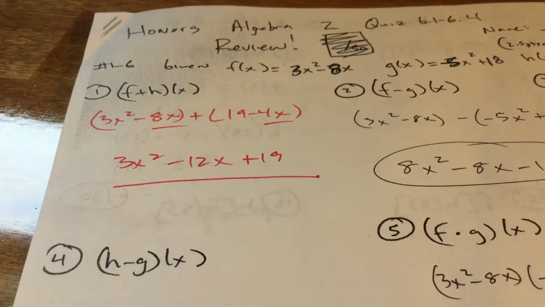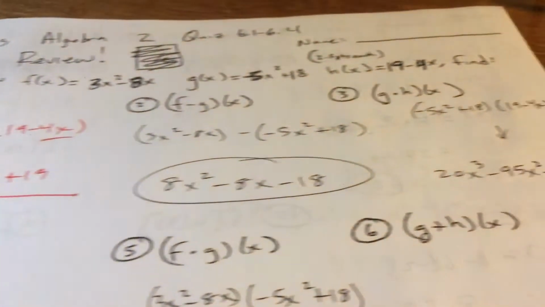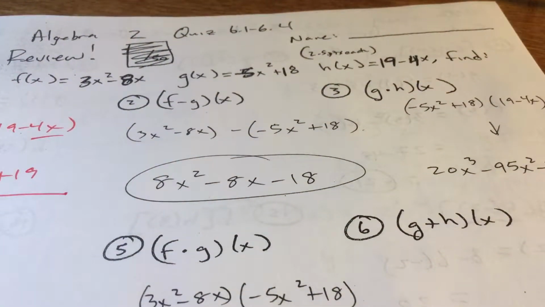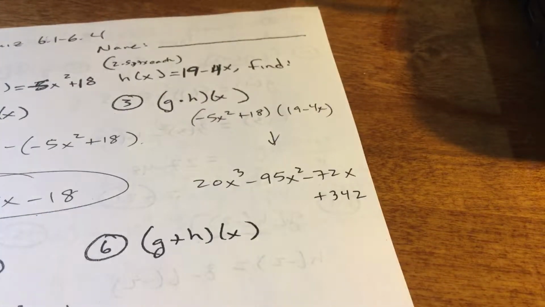So 1 through 6, given those three functions, just find the sum of f of x and h of x. There it is. Difference, f of x minus g of x. Make sure to put parentheses around all of g of x so you don't make a sign error. H of x times g of x times h of x. Okay, I just did that quick.